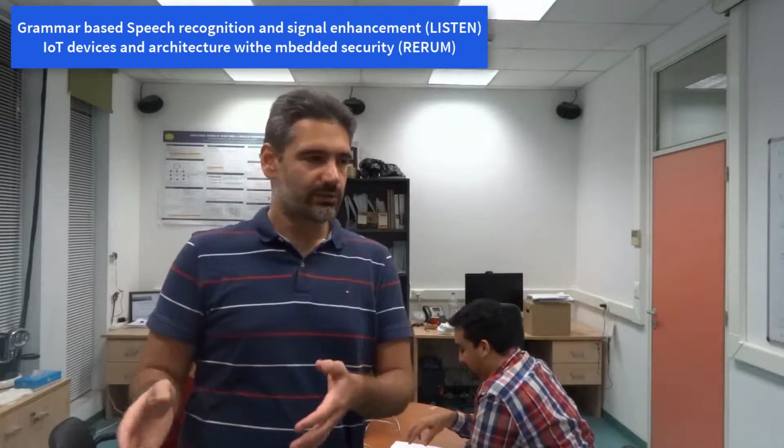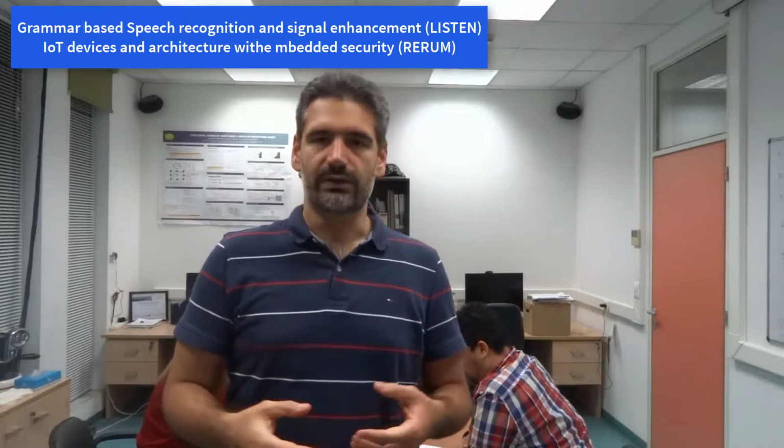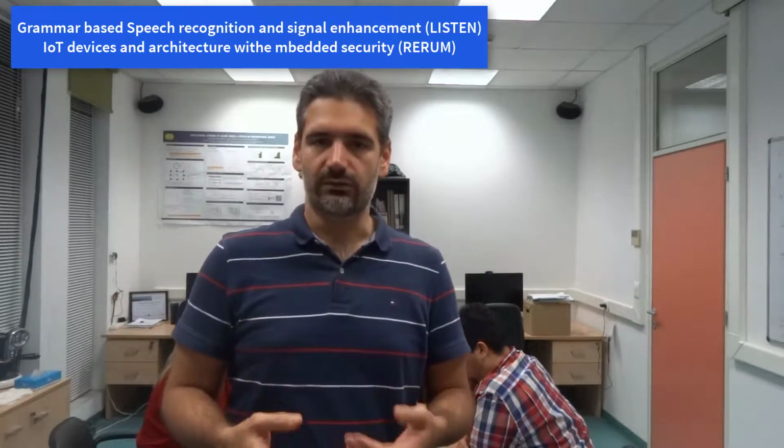So the idea of this scenario is to show the advantages of both projects in terms of IoT applications, what both projects bring to the IoT applications. RERUM brings this efficient framework for integrating sensors and actuators in a secure and privacy-preserving way, and Listen brings the speech recognition part and tries to understand what the user is saying in order to send the commands to RERUM in order to control the actuators in the room.